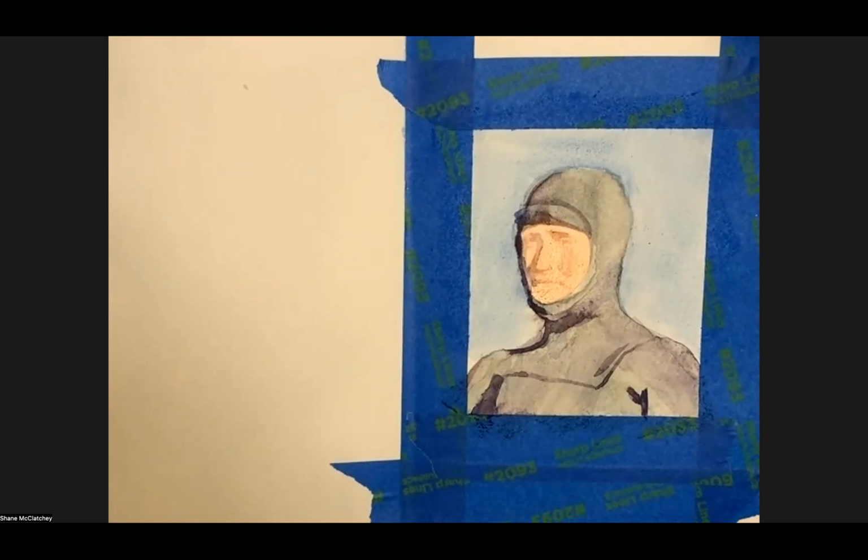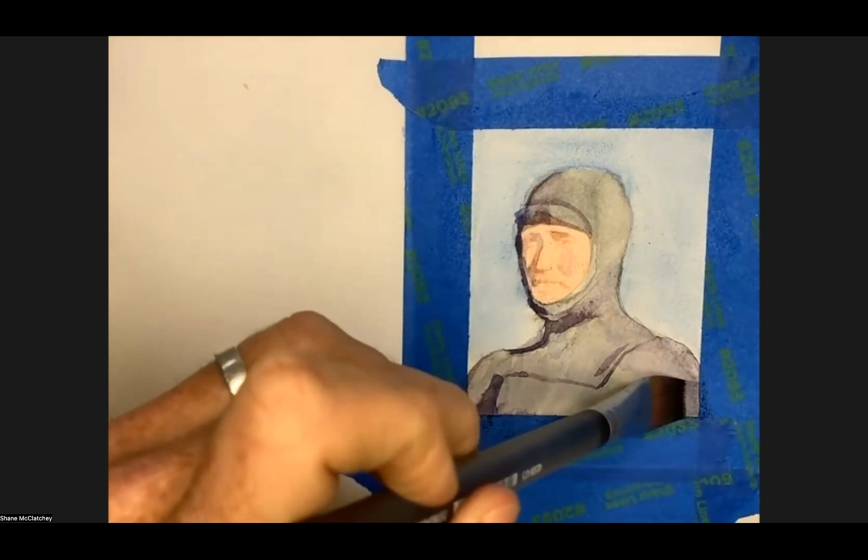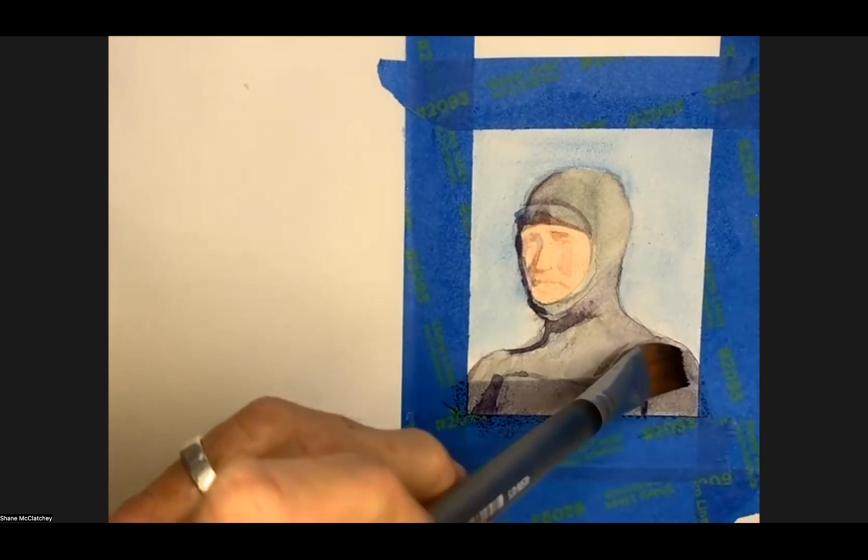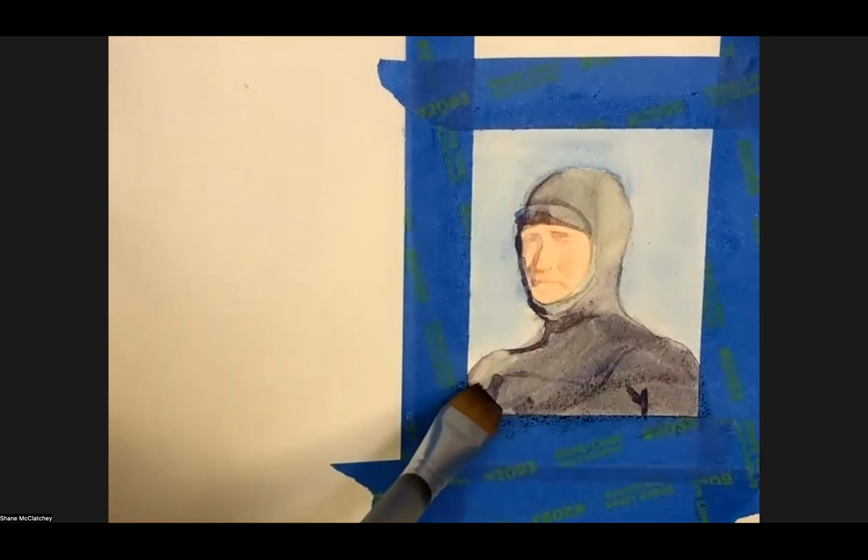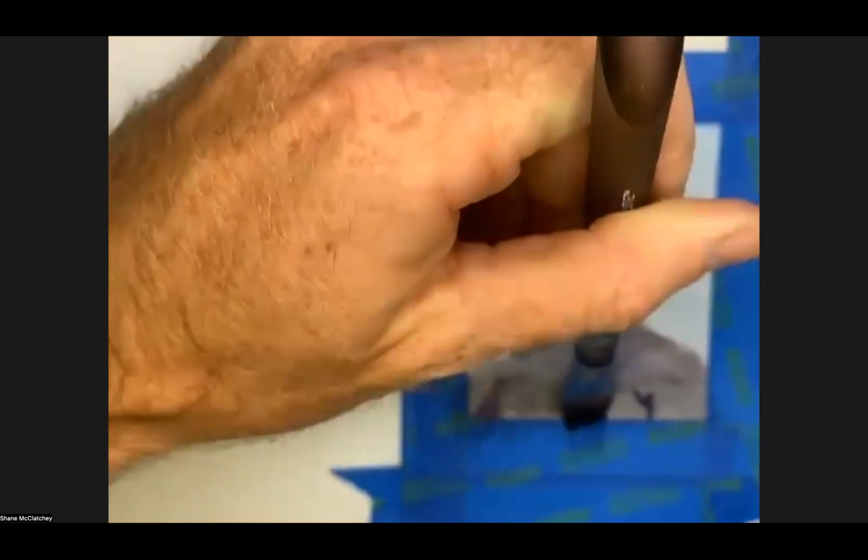Now, I might do a similar thing to the wetsuit. I'm getting some alizarin crimson, some ultramarine blue, and some burnt sienna just to make this really dark, and some yellow ochre too. And I'm just putting a transparent layer over the whole thing. This will destroy some of what I have on here.